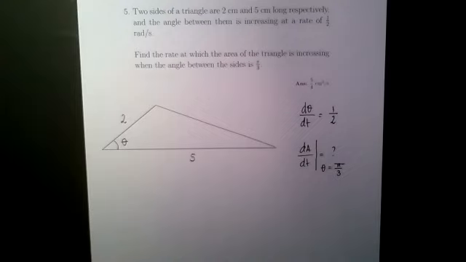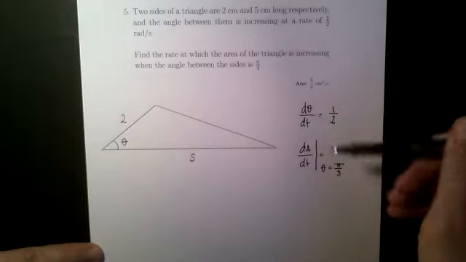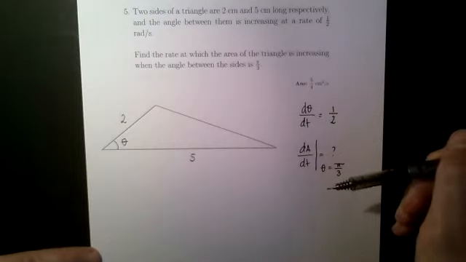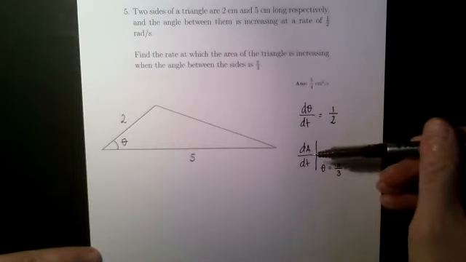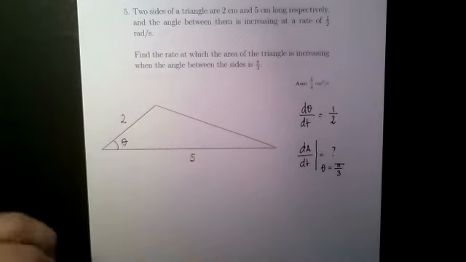There you go, that's my problem. I just need to find a relation between dA dt and d theta dt. So to do so, I need to find a relation between A and theta. Can you help me find a relation between A and theta?